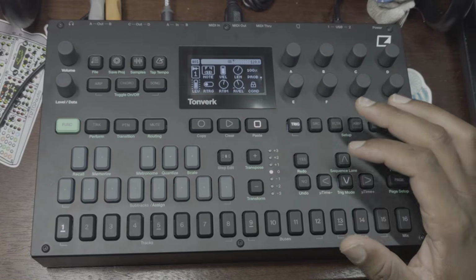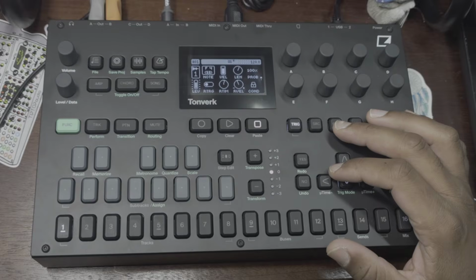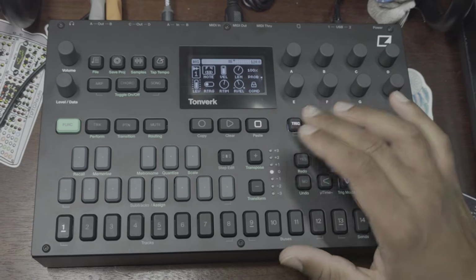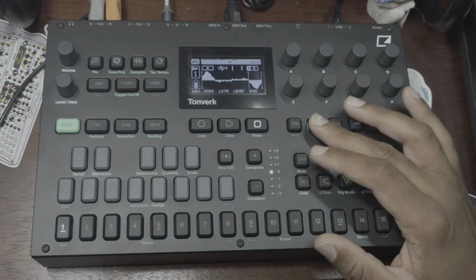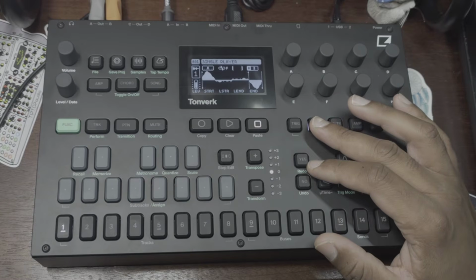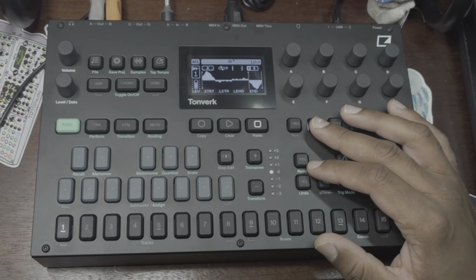All right, another quick complaint here. Once again, unless I don't see it in here, how do you set your bass note? Now, what I mean by that is the root note of your sample, which is relatively important.